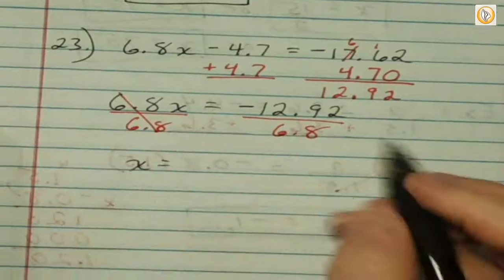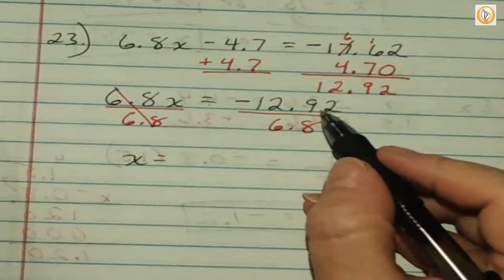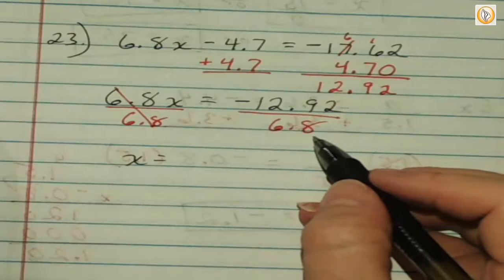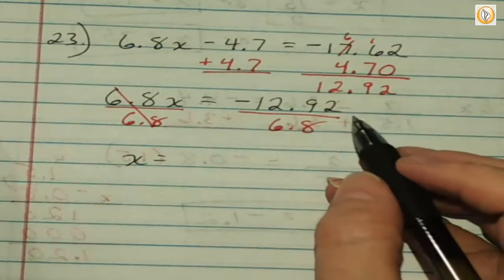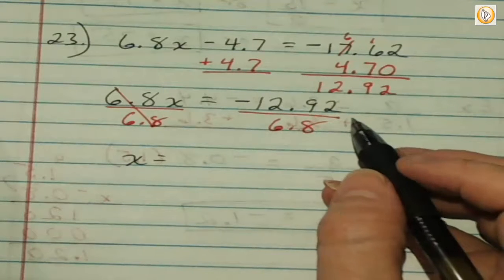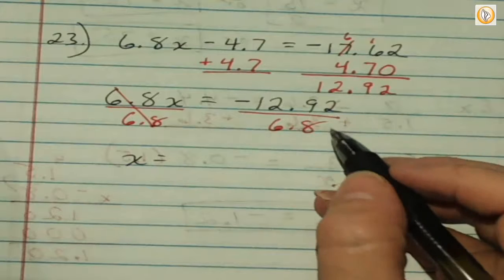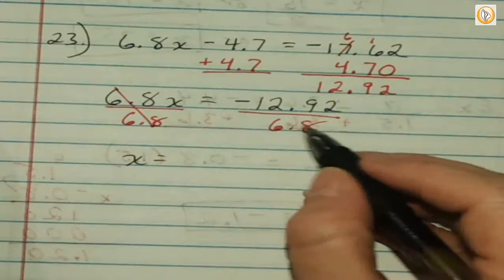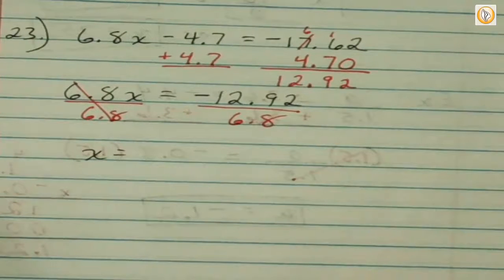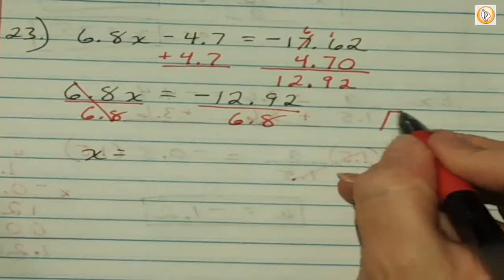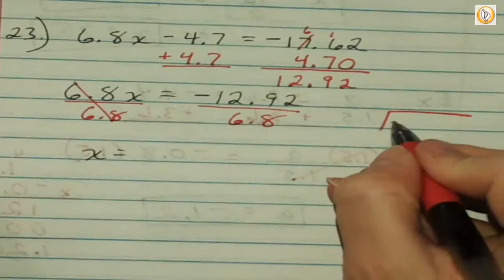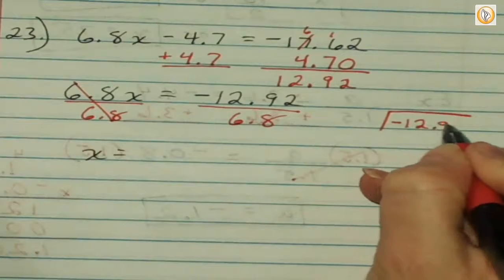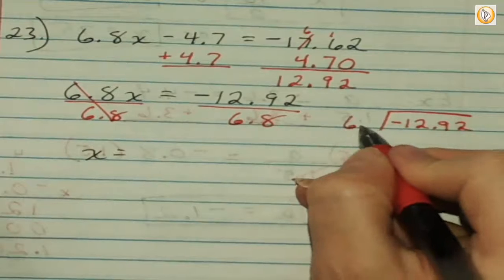Now, we're dividing negative 12.92 by 6.8. Guys, what's the cowboy? All of you. The 12.92. The horse is the 6.8. So the cowboy goes into the house and the horse goes outside.